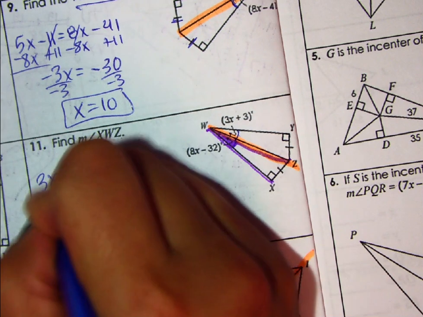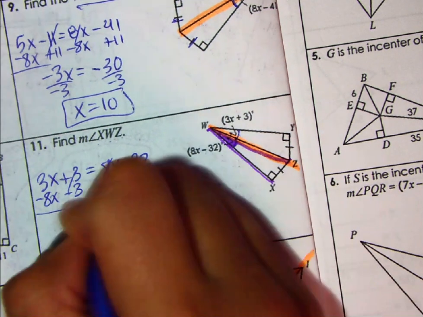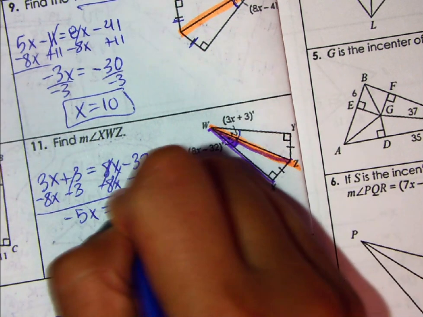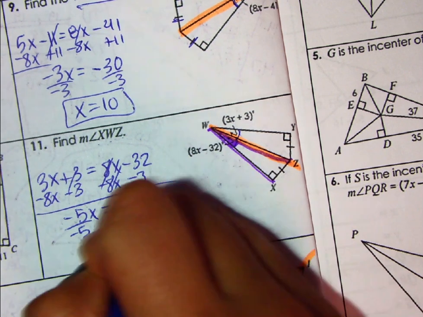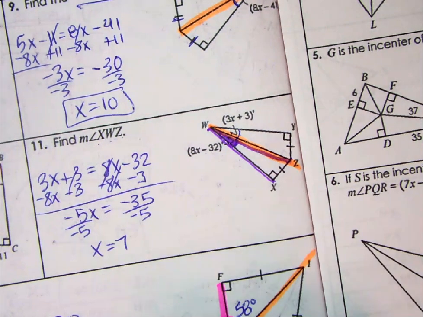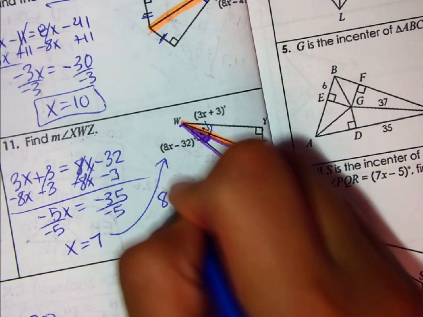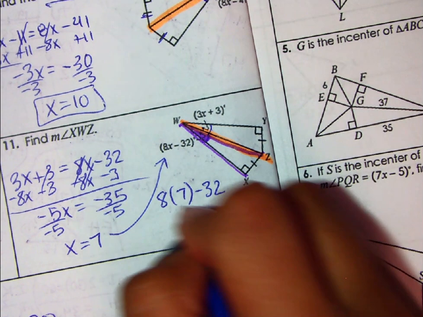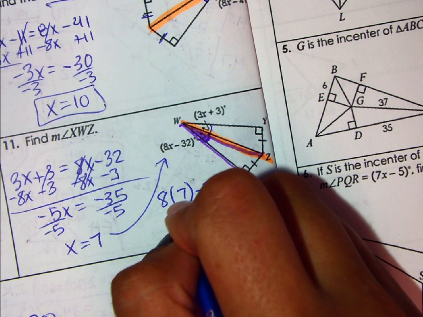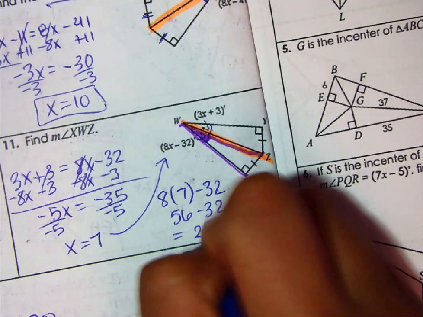Negative 8x, minus 3. Negative 5x equals negative 35. And x equals 7. But this one's asking for the measure of the angle, so now we're going to plug it in. 8 times 7 minus 32. That is 56 minus 32, which equals 24.